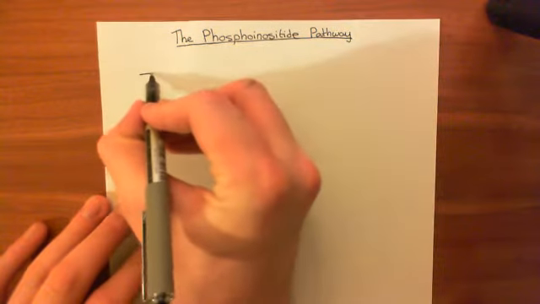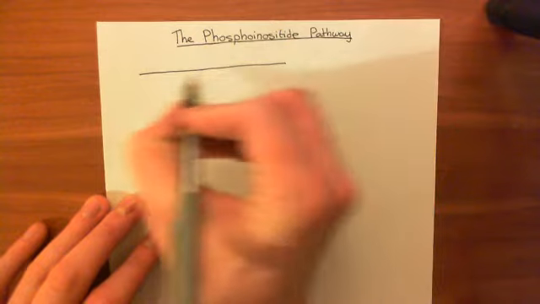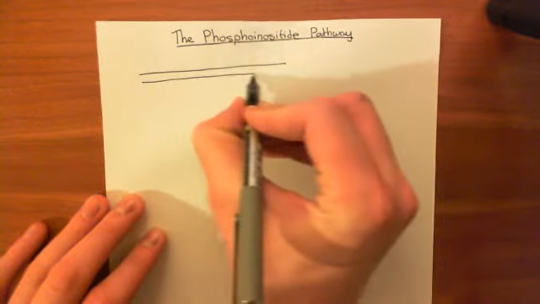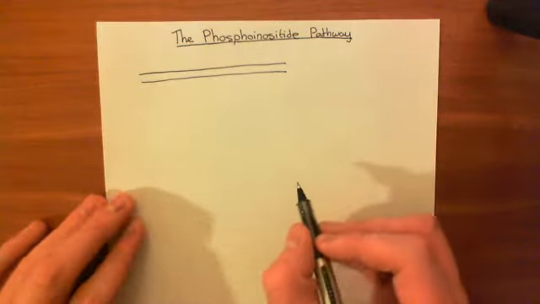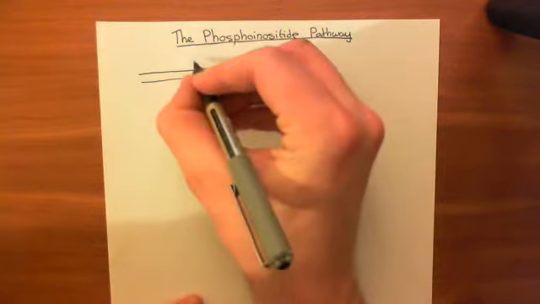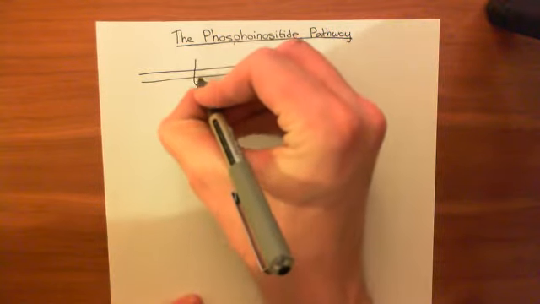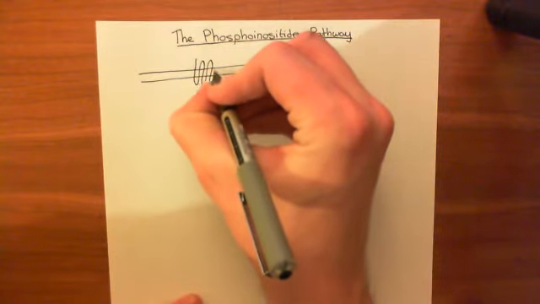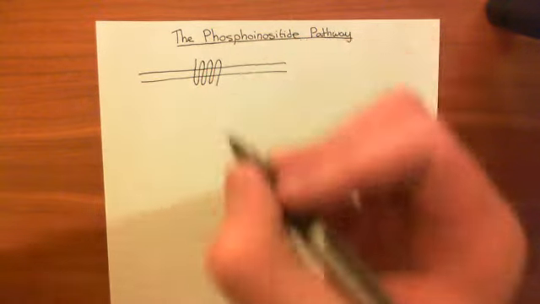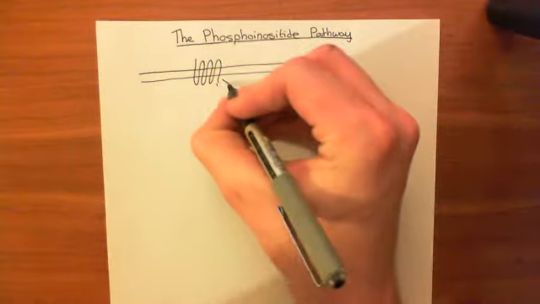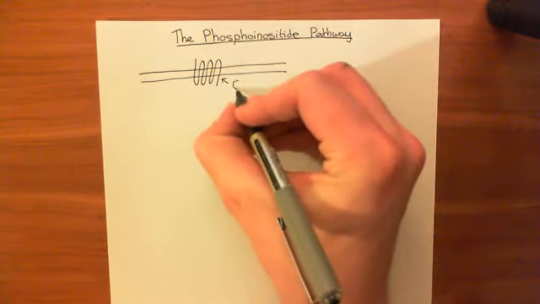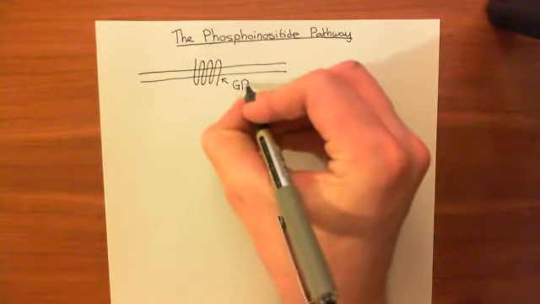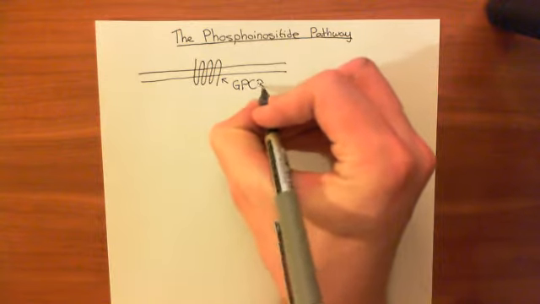So let's say we have the cell membrane here, which is the phospholipid bilayer. So here are the two layers of phospholipids denoted by these two lines. And then what we have in here is a G-protein coupled receptor, so a 7-transmembrane receptor, which has 7 transmembrane domains, like so. Often abbreviated to GPCR.